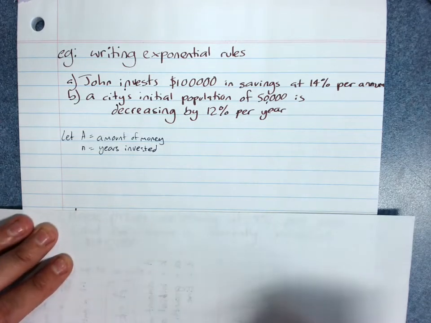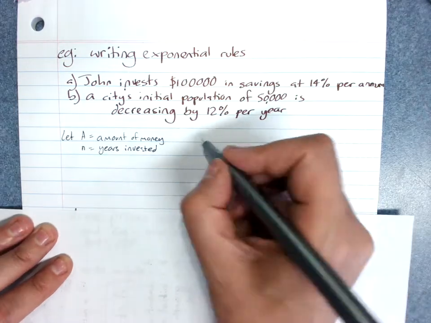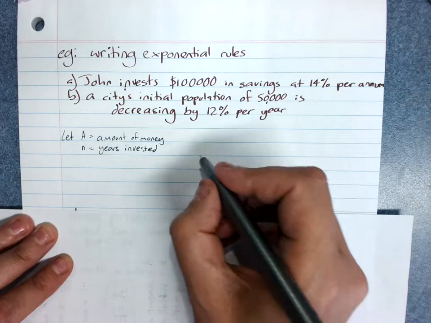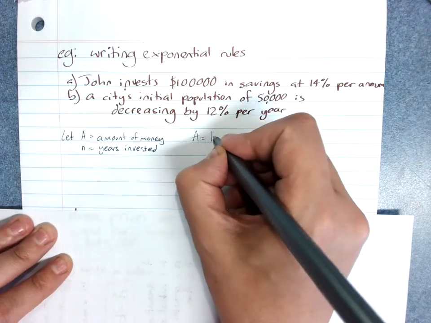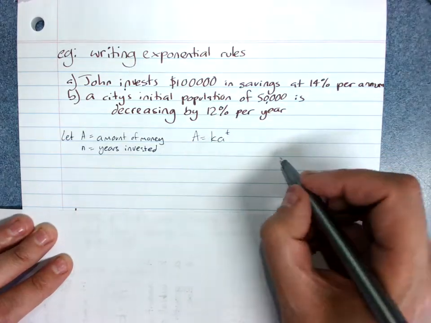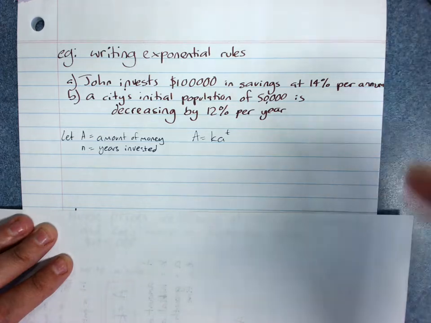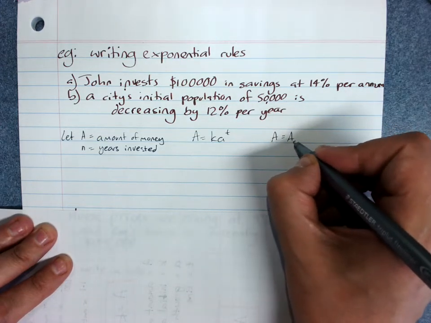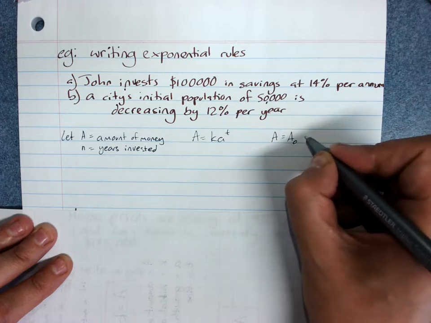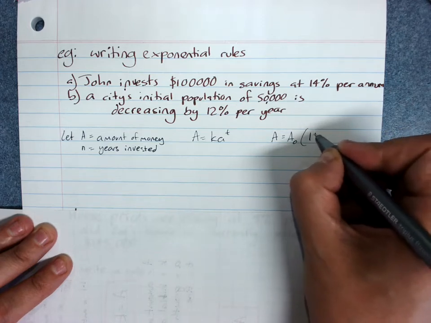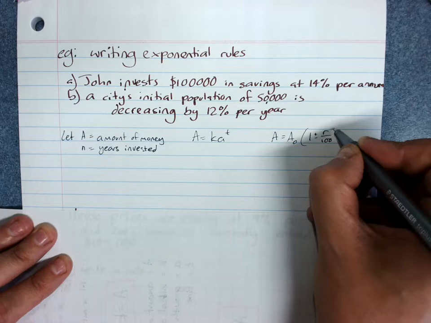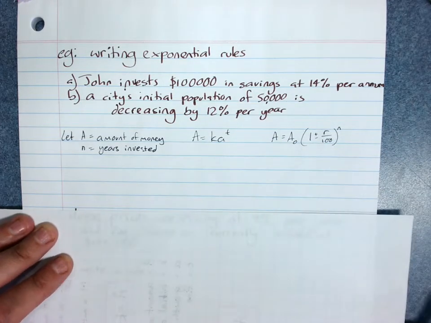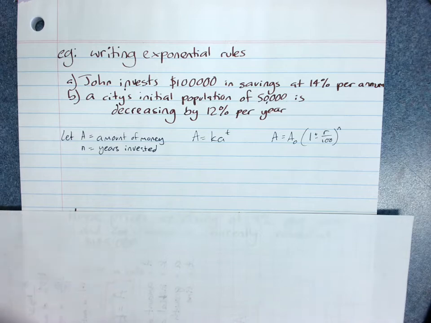So our basic formula, you can represent it as A equals K a to the power of t, or, since they're both good formulas, we could have A equals A base 0 times 1 plus or minus R on 100 to the power n. Either of these are fine, so I'm doing them both. You don't need to do both.